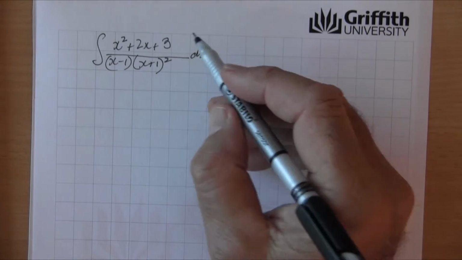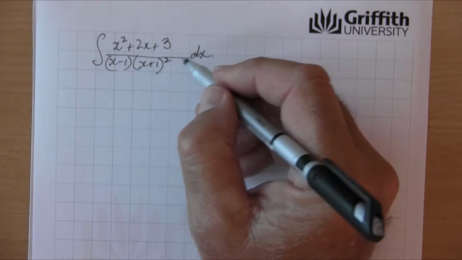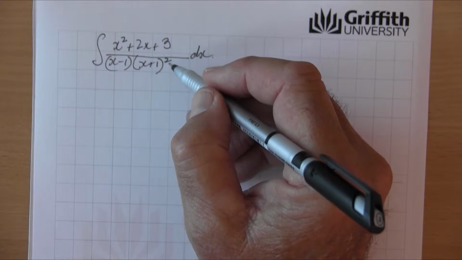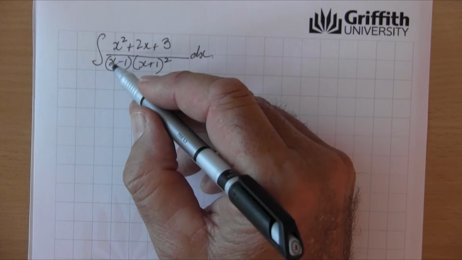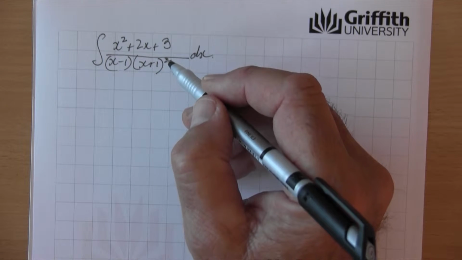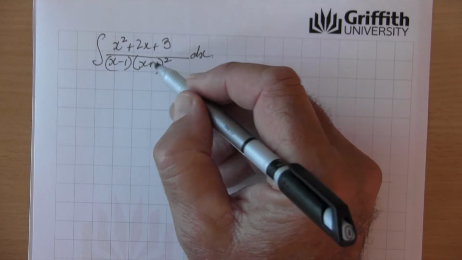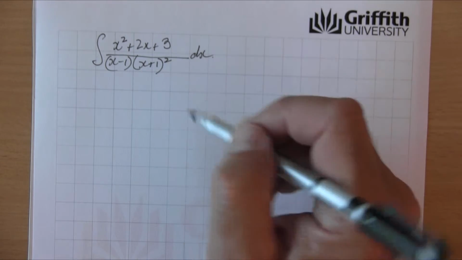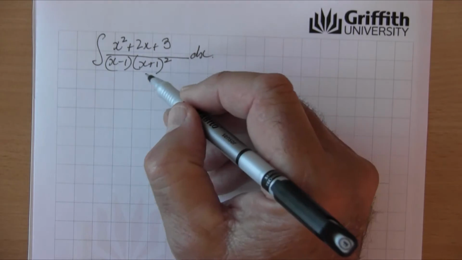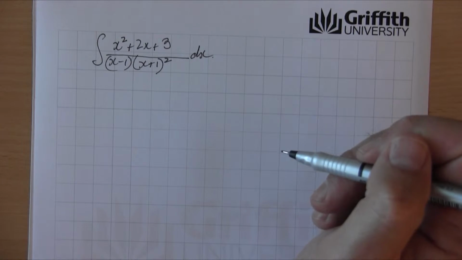Here's an example that's slightly different to what we've encountered so far. You notice that on the bottom it's already factorised, and as well as getting an x minus 1 and x plus 1, we've got an x plus 1 squared. Now, there is a technique for coping with the fact that one of the factors actually has a power other than 1. They're not all linear factors. Power 1 there, but we've got power 2 there.